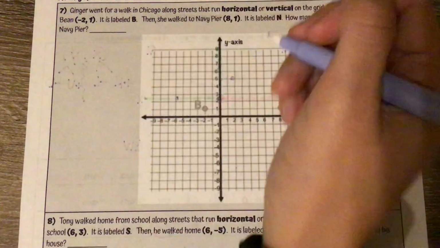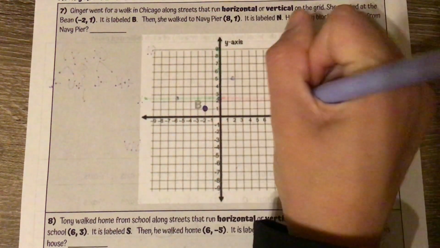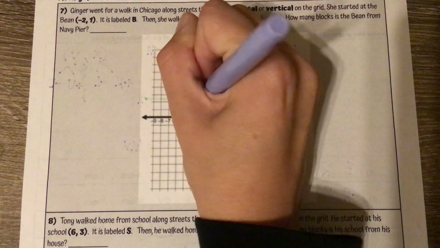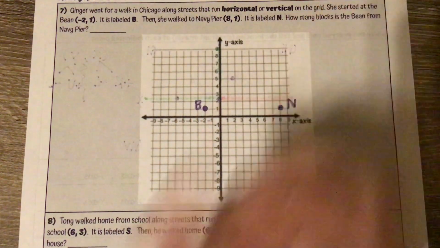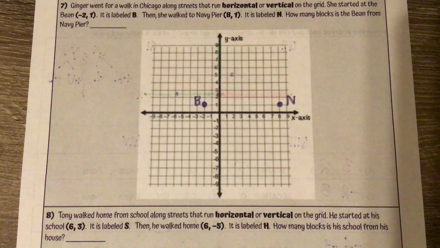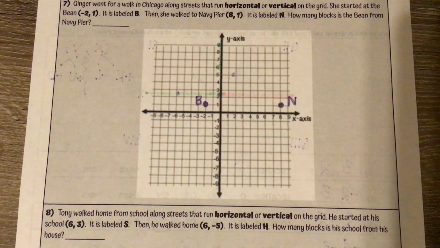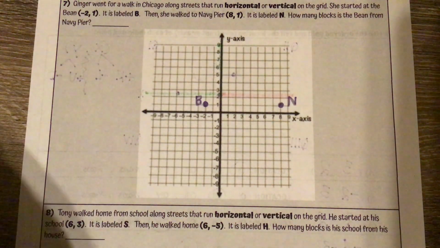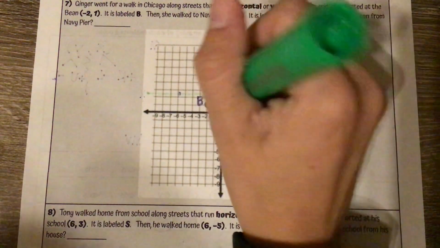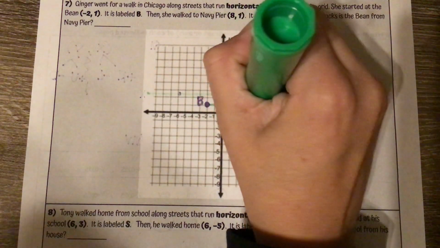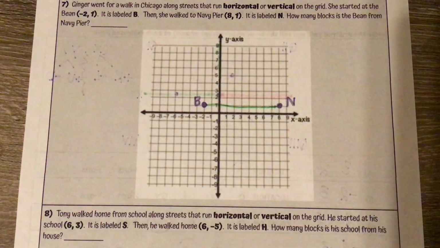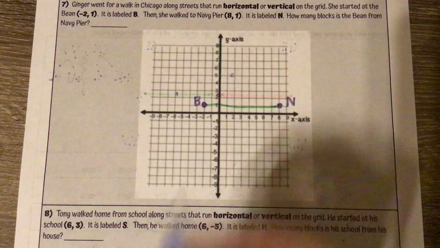So we have them on here. Maybe it's hard to see from the printing. We have B and we have N, okay? So all that I'm looking at, the points were plotted for us. We are just going to count this distance between the 2 points. So just be careful when you're going from point to point.